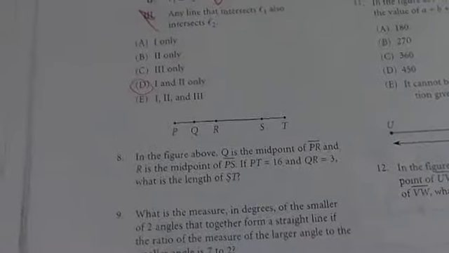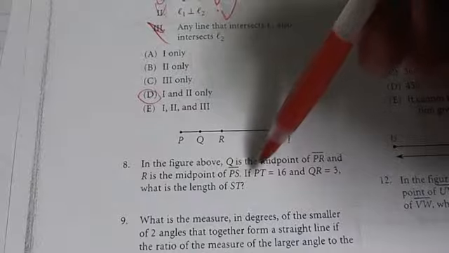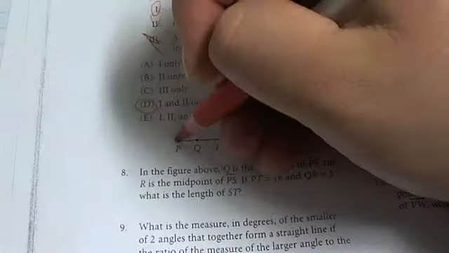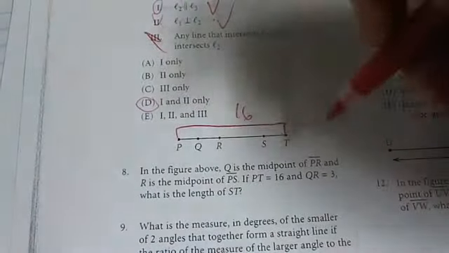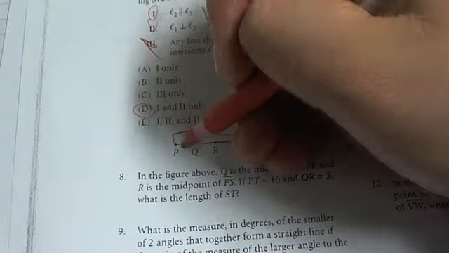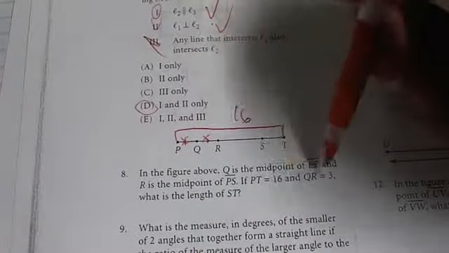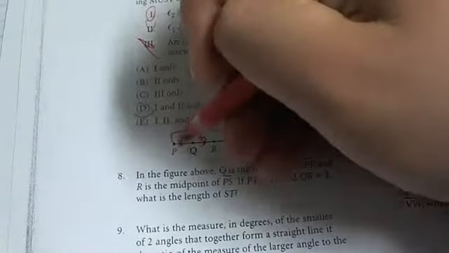Okay. In the figure above, Q is the midpoint of PR, and R is the midpoint of PS. If PT is equal to 16, so this whole thing here is 16, and QR is 3, what is the length of ST? All right, Q is the midpoint of PR, so this and this are the same. Let's call this X and X. If QR is 3, so this is 3, which means this is also 3. So PR is 6.